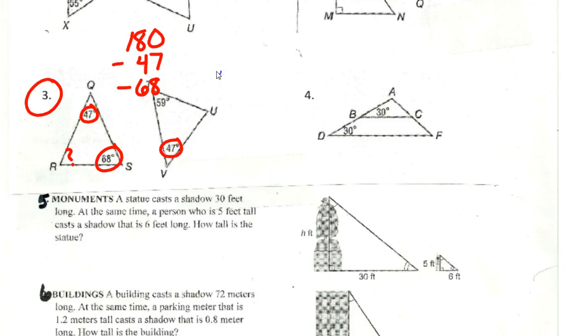So in my calculator, I'm going to subtract 47 and 68 from 180 degrees, and I get 65 degrees. So angle R is 65 degrees.